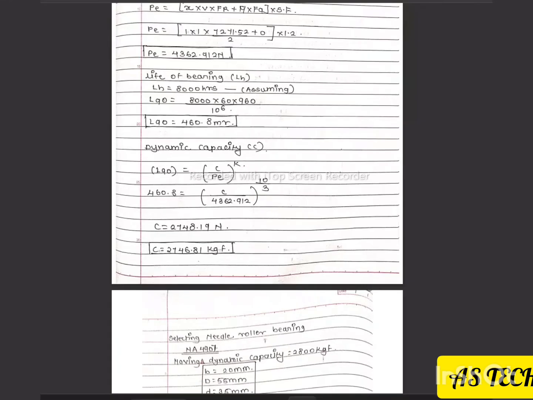Now the life of the bearing, LH, we assume equals 8000 hours. So by 10% reducing life, L90 equals 60 into LH into N, that is 60 into 8000 into 960, upon 10 raised to 6, in million revolutions. We get the value of L90.